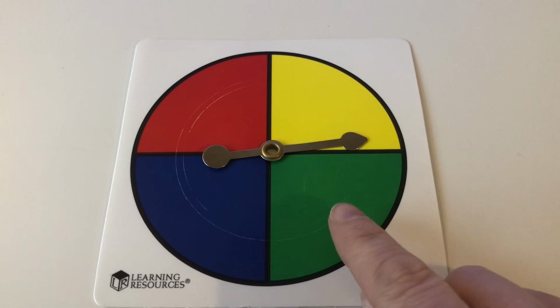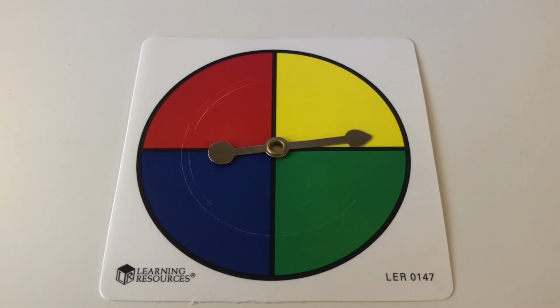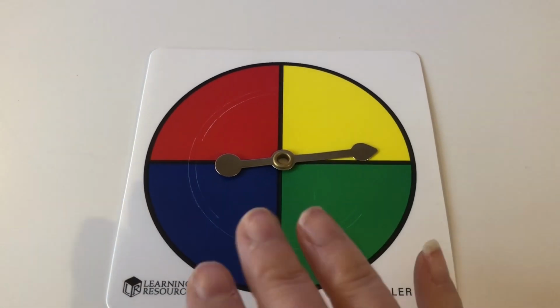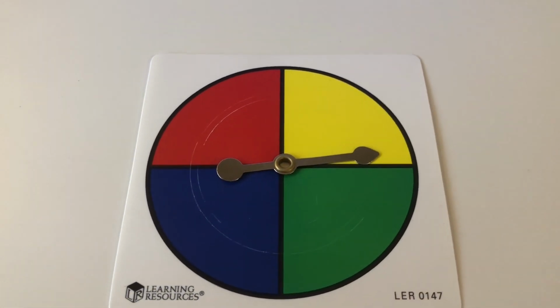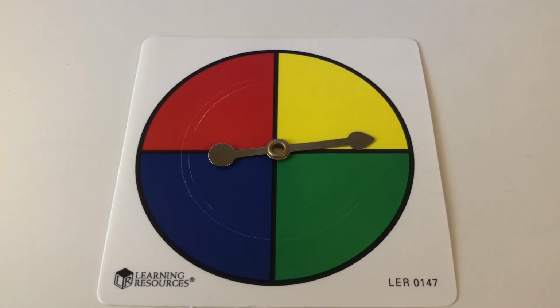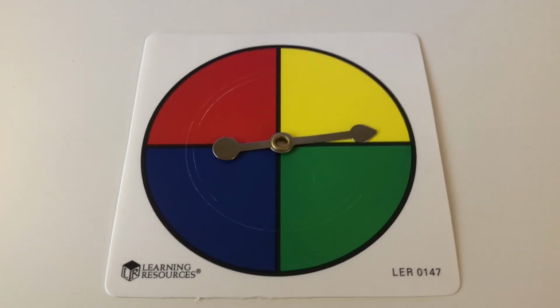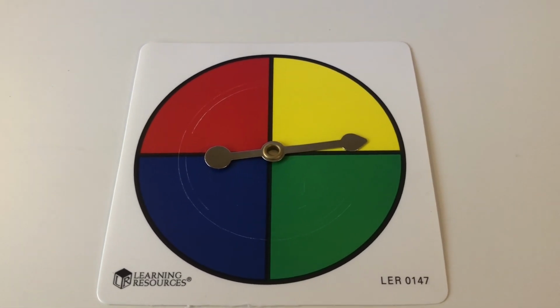If I ended up after 500 spins getting much more reds than other colours, then this would be a good indication that there's something wrong with our spinner, that it may not be fair after all.